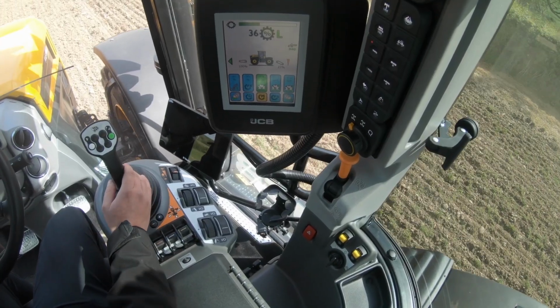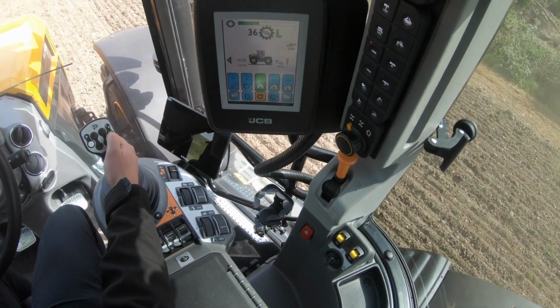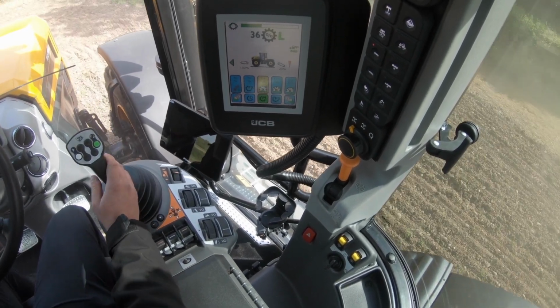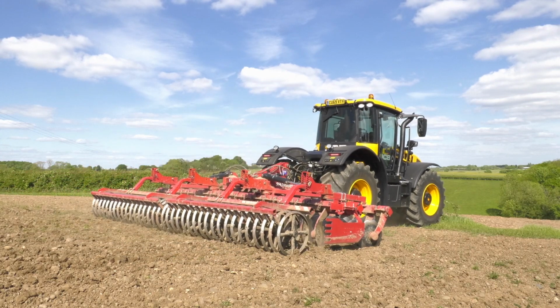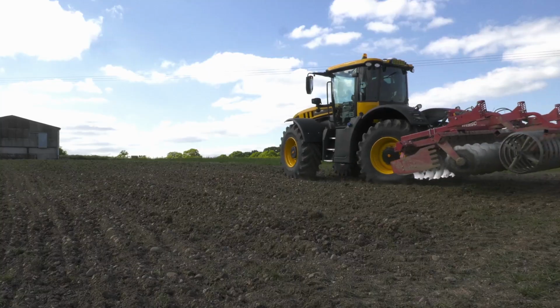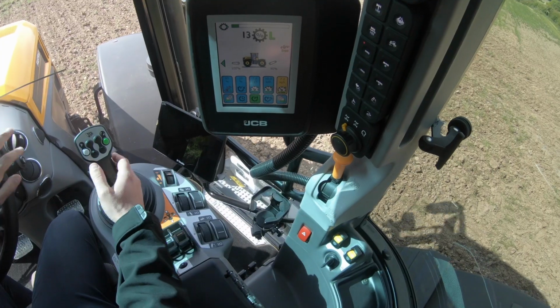To disengage cruise, press the green button. This will revert you back to the previous drive mode. To re-engage cruise mode, press the green button once.